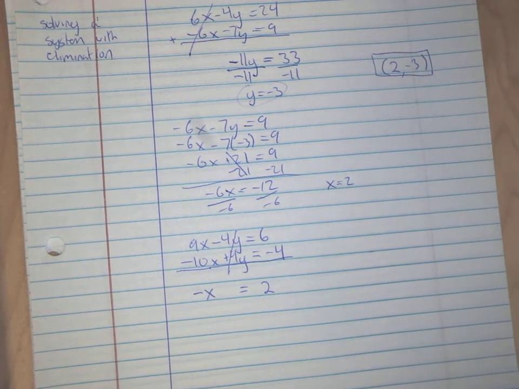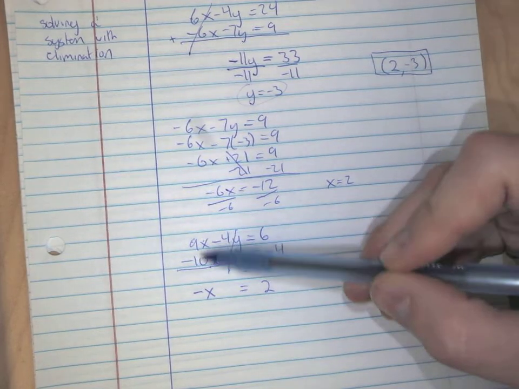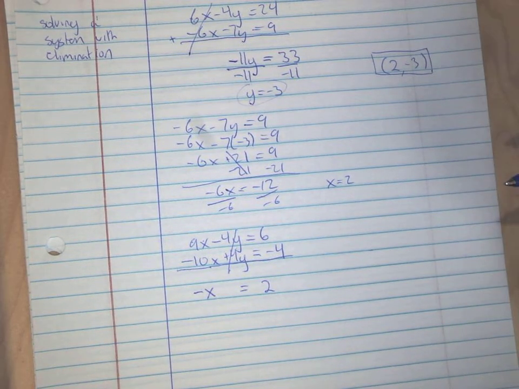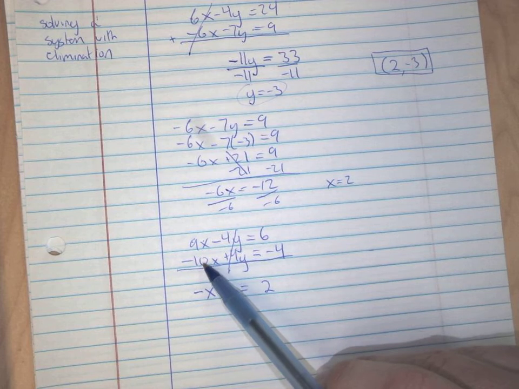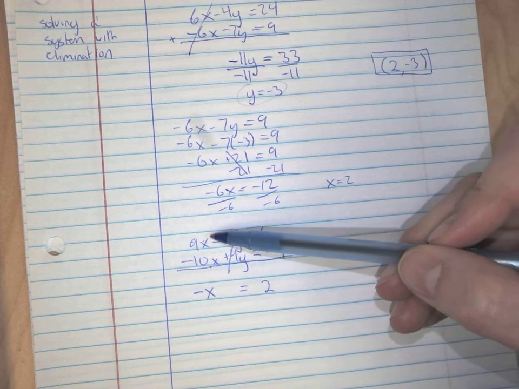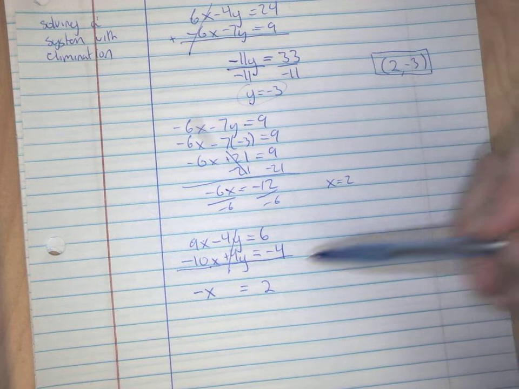6 plus negative 4 is 2, or 6 minus 4, however you want to think about it. We're basically just combining here. If you want to think about it as 9x minus 10x, that's fine. It's the same as 9x plus negative 10x. Either way, you're just combining the like terms.